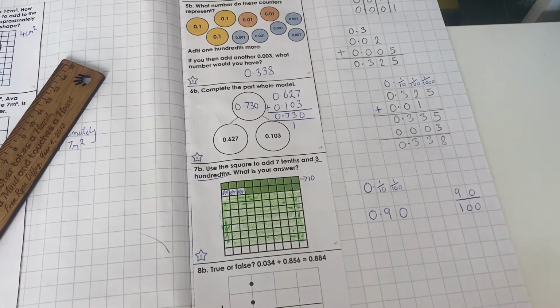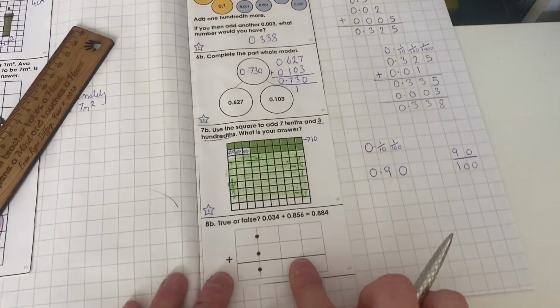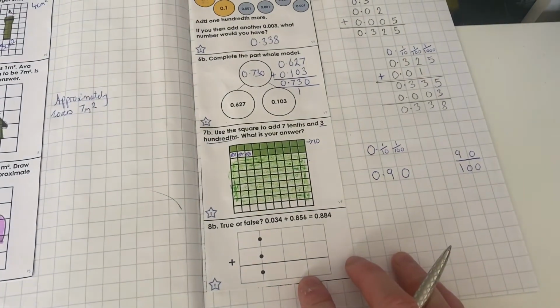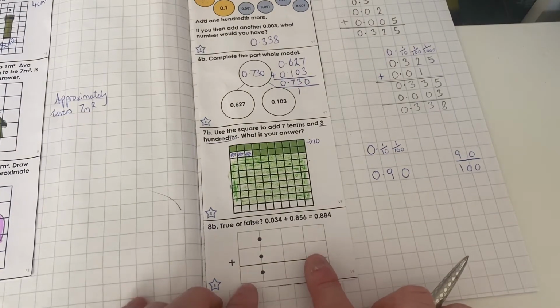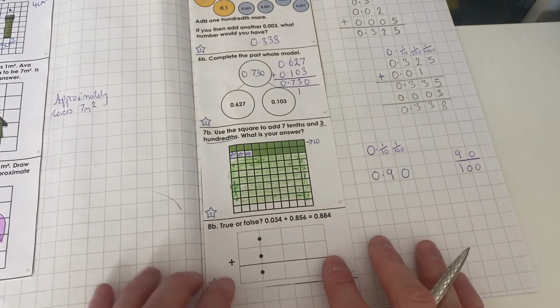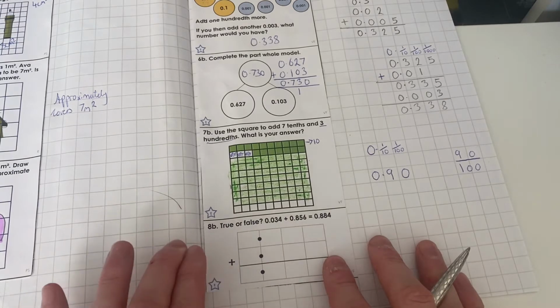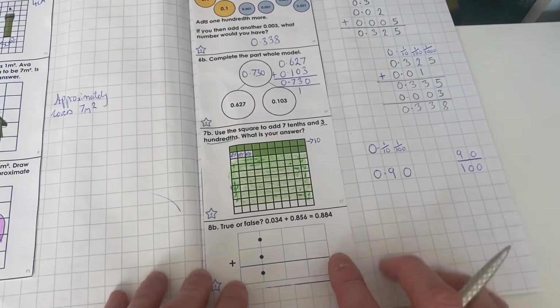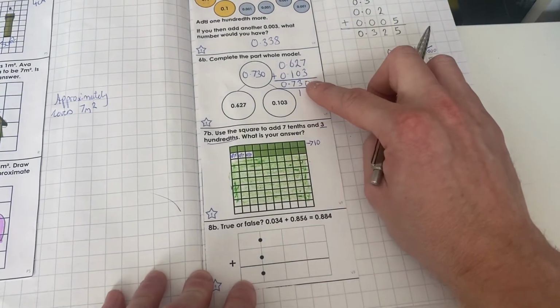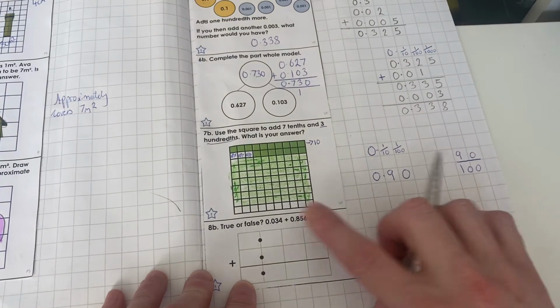So the answer is 0.90. True or false? We've got questions here, adding these two numbers together. I'm not going to do this question because I want to do some reasoning and problem solving, and looking at the length of the video I really want to get onto some of the other questions, but add these two together using a similar method to here. Does it give you that answer, true or false?